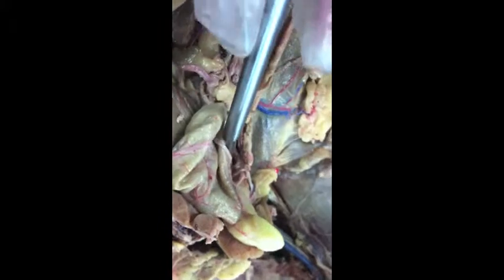Show me the rectum. Right in here. I can't show you, it's down in there. The anus is over there, okay? If you don't know that, you're in serious trouble.